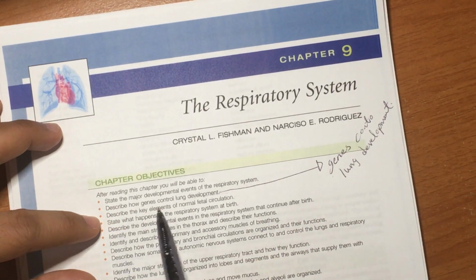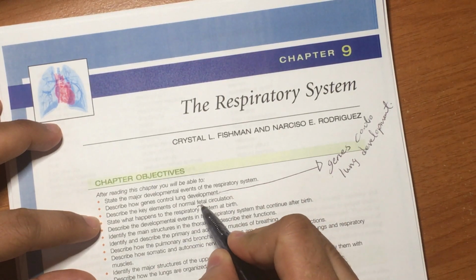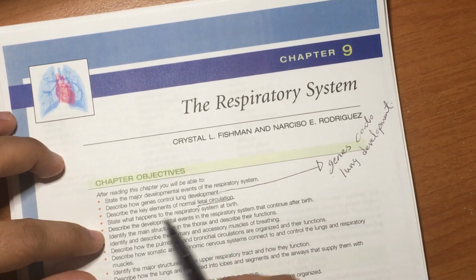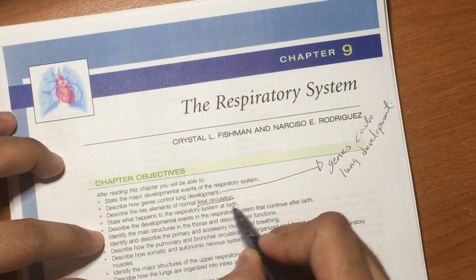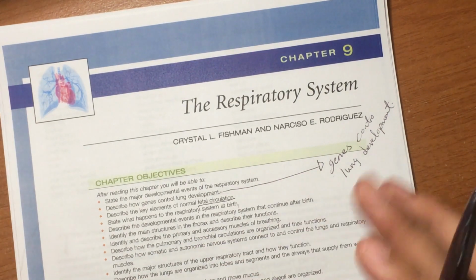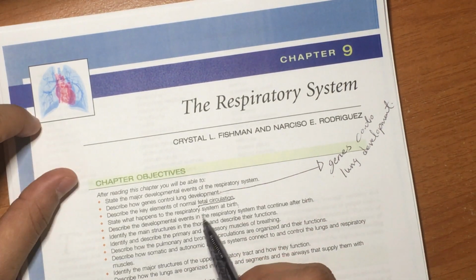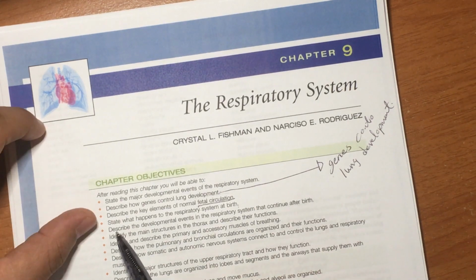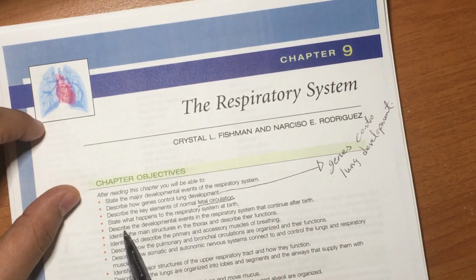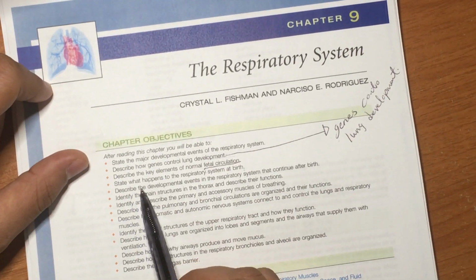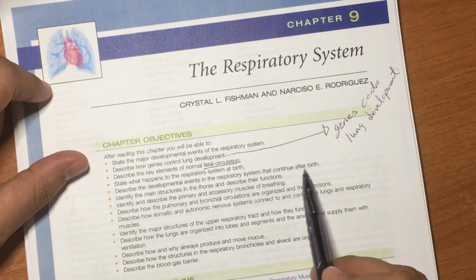The third one is describe the key elements of normal fetal circulation. Fetal circulation. The fourth one is state what happens to the respiratory system at birth. So this one basically tells us what happens to the respiratory system only during birth. How many do we have? 1, 2, 3, 4, 5. We are at the fifth one. The fifth one says, describe the developmental events in the respiratory system that continue after birth.